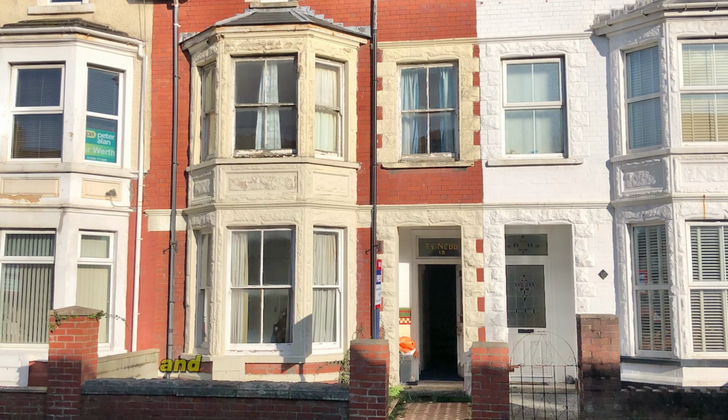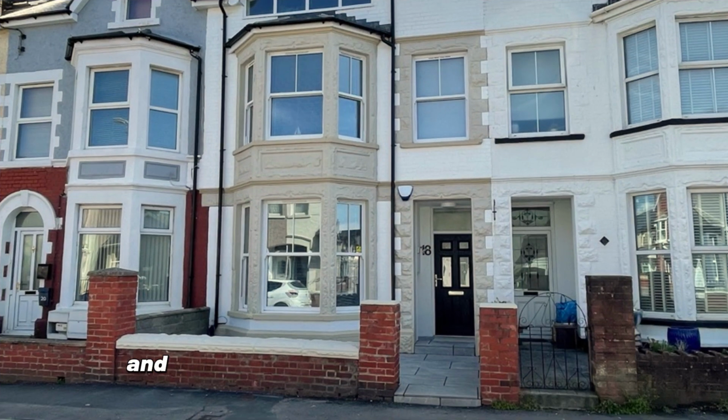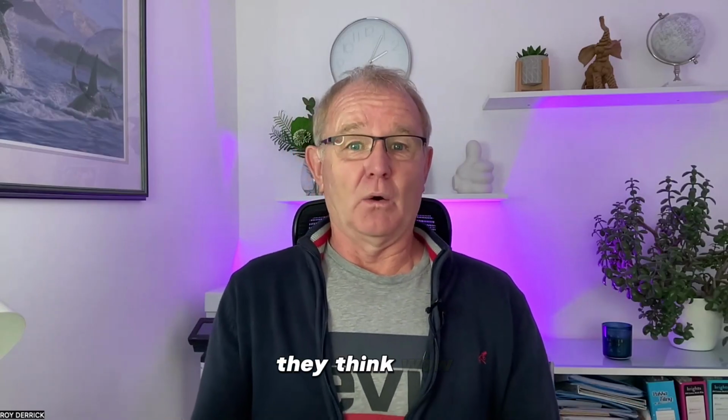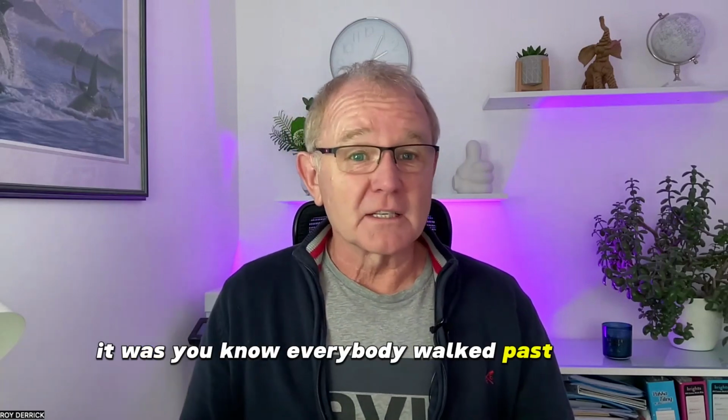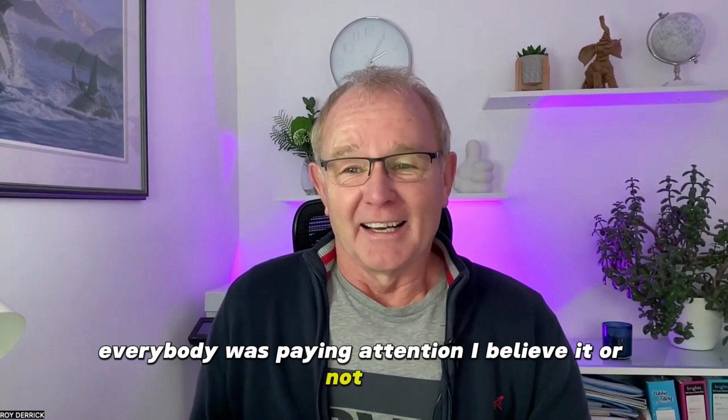So just put yourself in this position for a minute and look at the picture of the property when we bought it and the picture of the property now. There's such a big difference. And this is what I relate to as curb appeal, because if you were selling the property and somebody saw it like it is now, they'd think, "Wow." Whereas when it wasn't refurbished, everybody would walk past and it wouldn't draw any attention. But as soon as we renovated the front of it and landscaped it, everybody was paying attention, believe it or not.